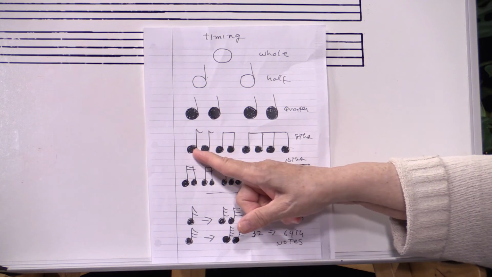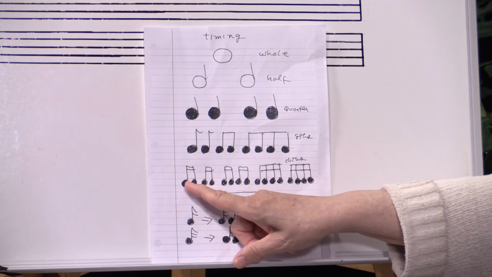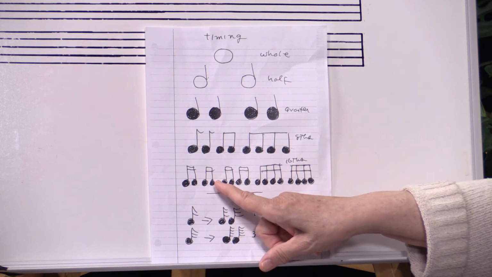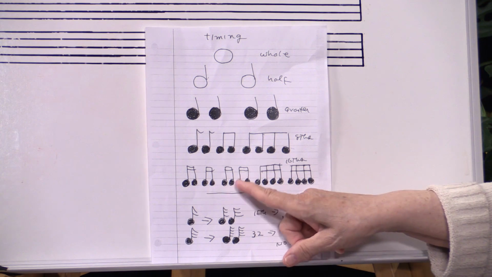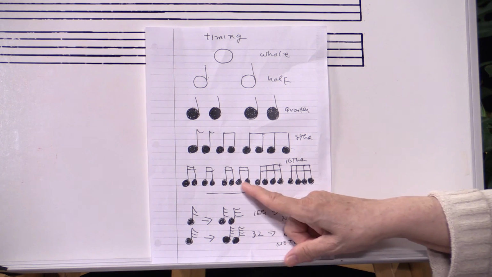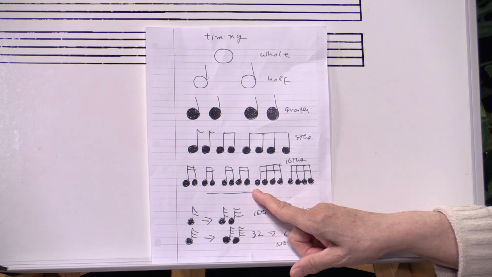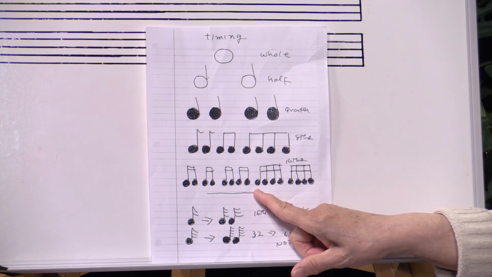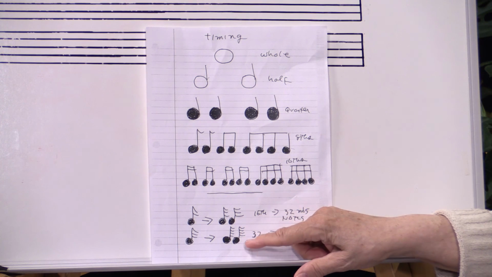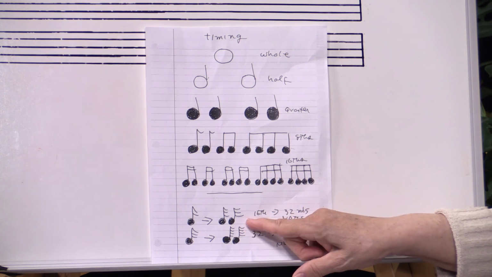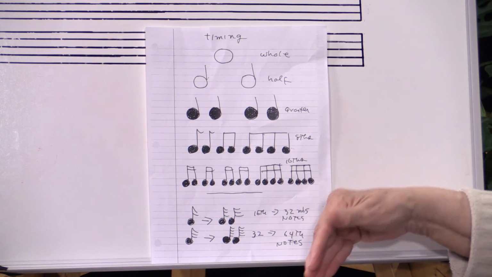Now, if you're to take the 8th note, you're going to get 2 sixteenths. Every 8th note can be divided up into 2 sixteenths. And the sixteenths, although we're not going to get into it, can be divided up into 32nd notes. And then 32nd notes can be divided up into 64th notes.